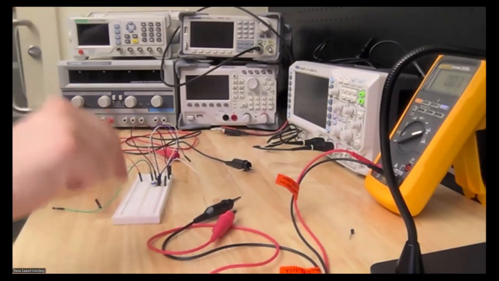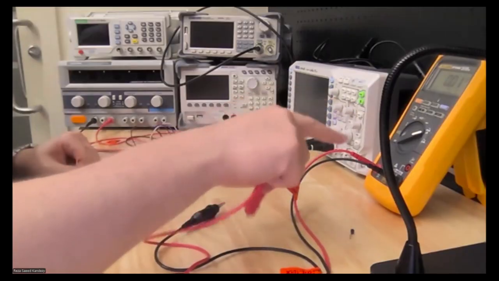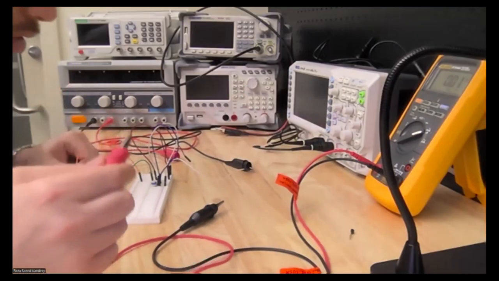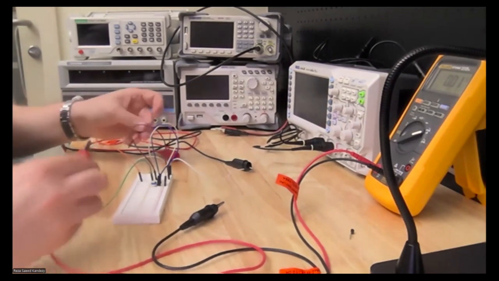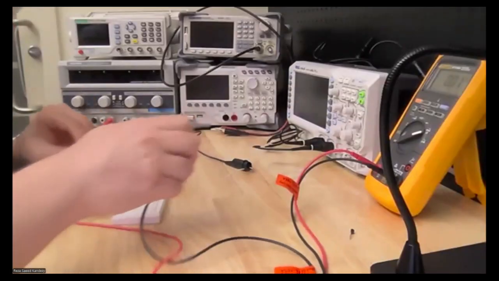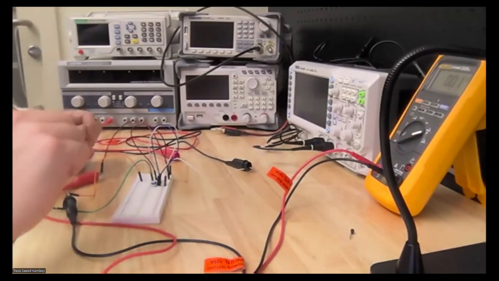To do that, I have to put the multimeter, set it to the ammeter, and connect the multimeter in series with the base resistor. Now, I am going to connect the ammeter in series with the base resistor.